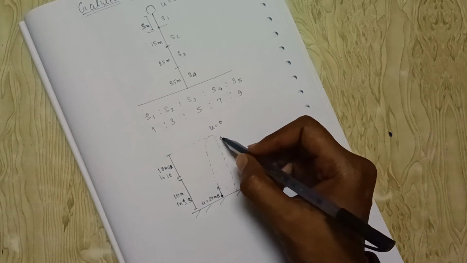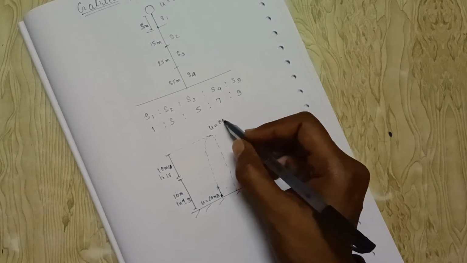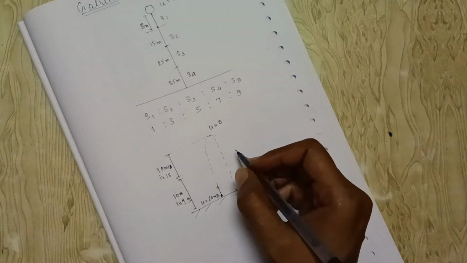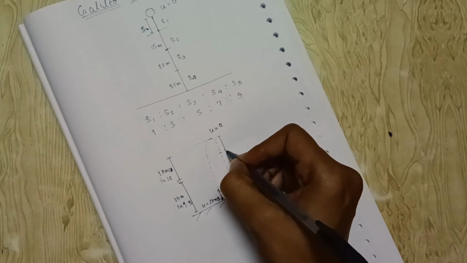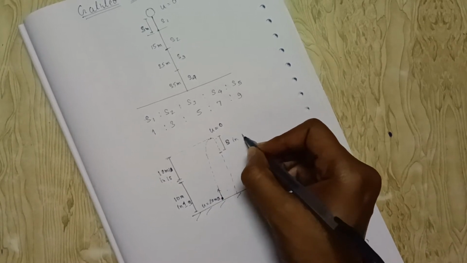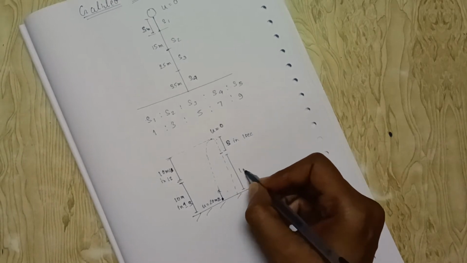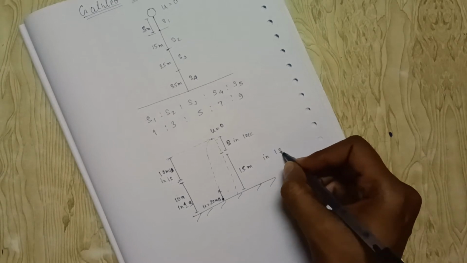It will take a different path. If a body is falling with initial velocity 0, in the first second it will cover 5 meter, and then 15 meter in another 1 second.